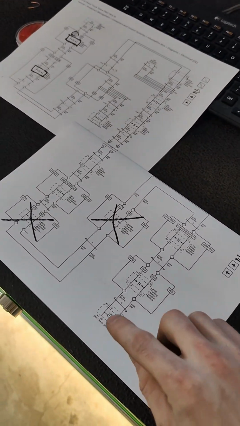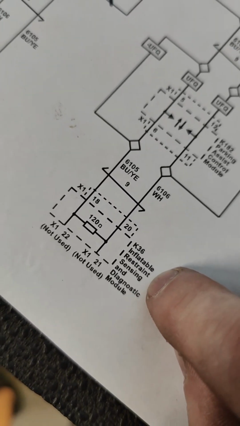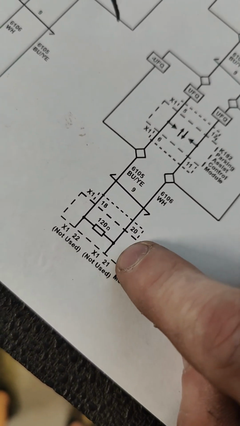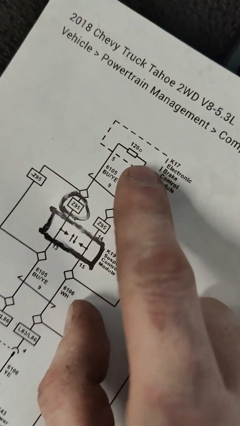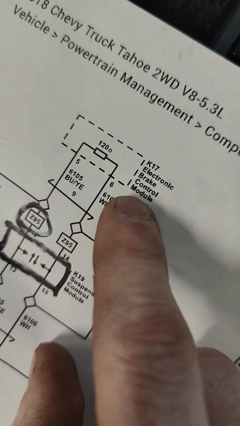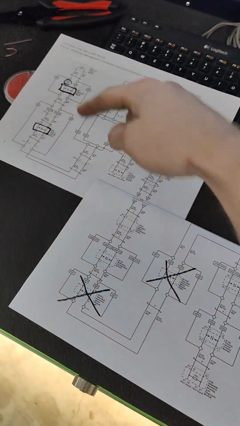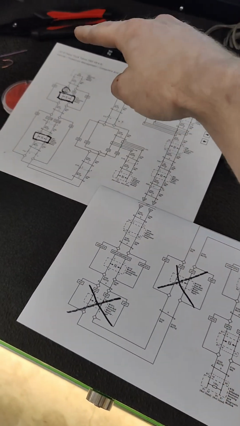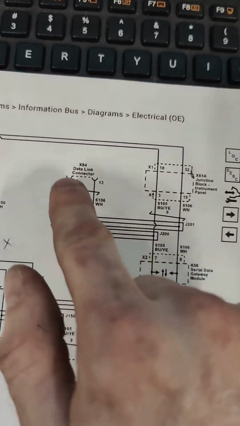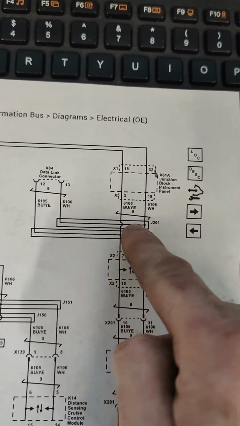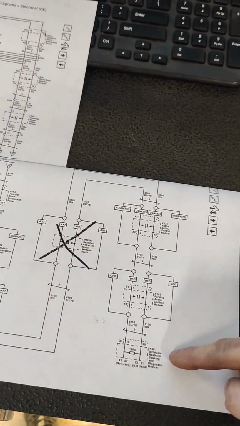If you see the whole chart here, you can see we've got one terminating resistor down here at the bottom, and it's in our inflatable restraint sensing module, which is our airbag module. And then on the other end of the network, you've got another 120 ohm resistor, and it's in our electronic brake control module, or ABS module. So those two terminating resistors are at each far end of the network, and when you read the resistance here at the DLC, which is basically roughly in the middle of the network, you should get 60 ohms if both of these terminating resistors are on the network.